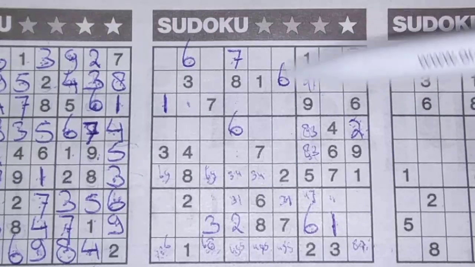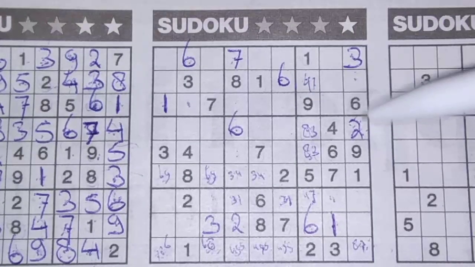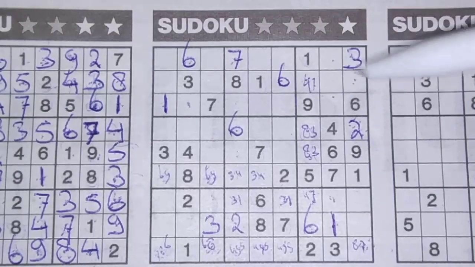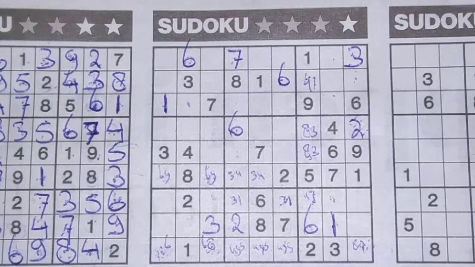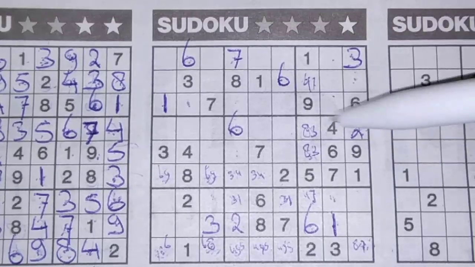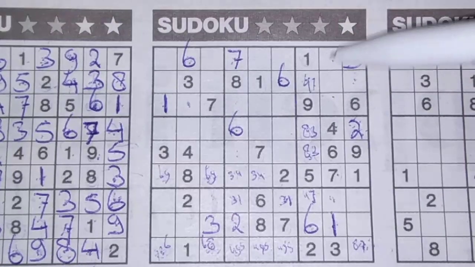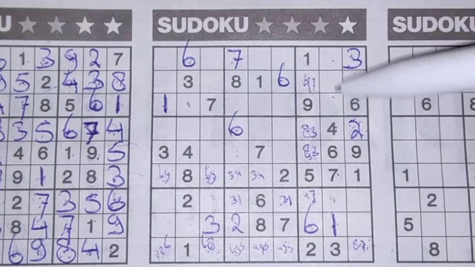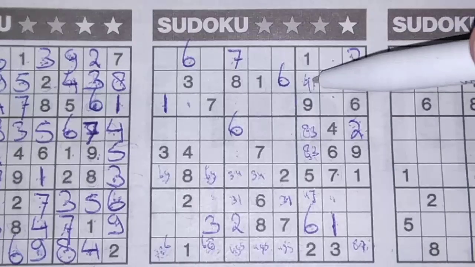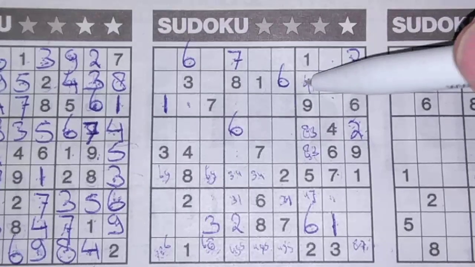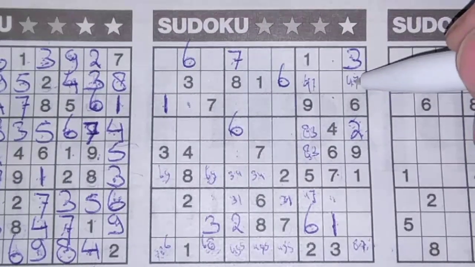We have a pair in this big square. 1, 2, 3, 4, 5. 5 missing numbers. 2 of those missing numbers are the 4 and the 7. We have a 4 and a 7 here, so no 4 and 7 in those two boxes. 3 boxes, so 2 boxes left for the 4 and the 7. Here 4 and 7, and here the 4 and a 7.